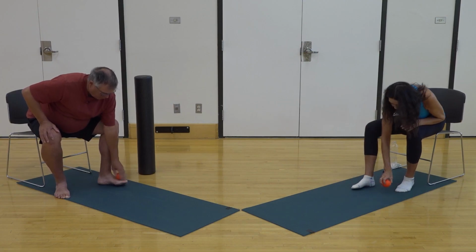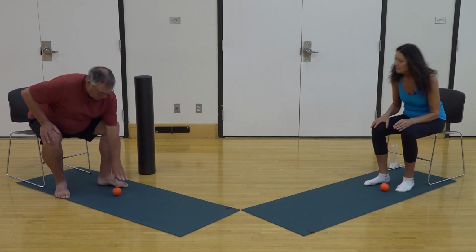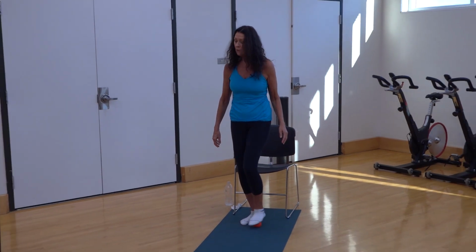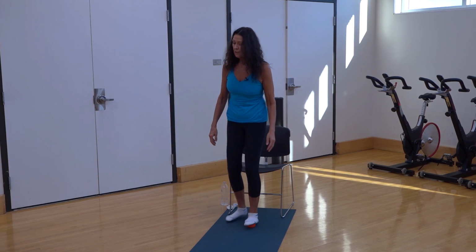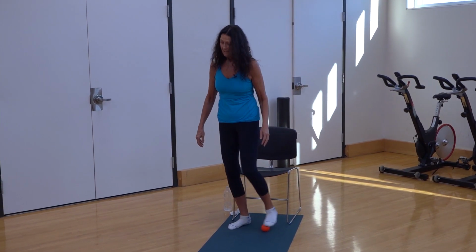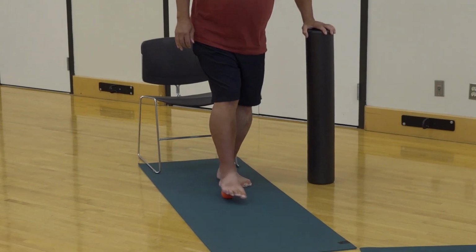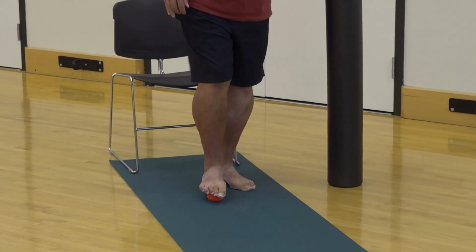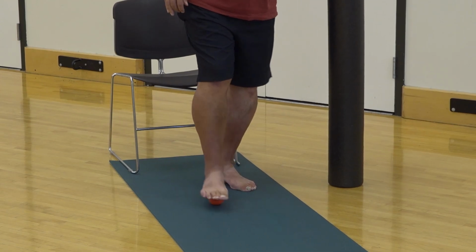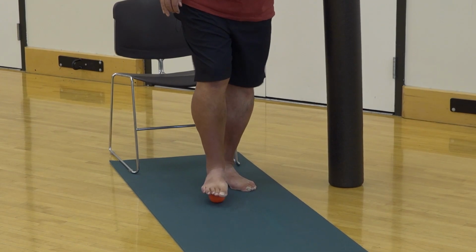Good. All right, now place that ball back on the floor. Now we're going to move to the other side. So we're going to do it all over the place. Right, doing all kinds of little squiggles all over the bottom of that foot. Good, you got it. And applying as much pressure as you can, as is comfortable. Excellent, moving it all over.